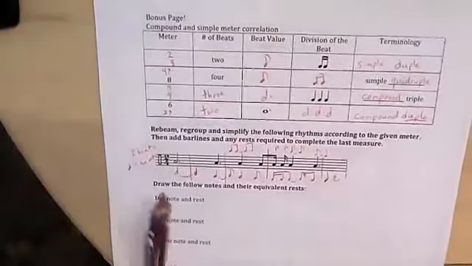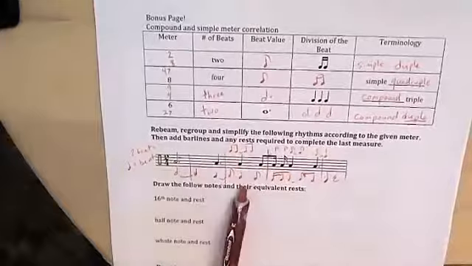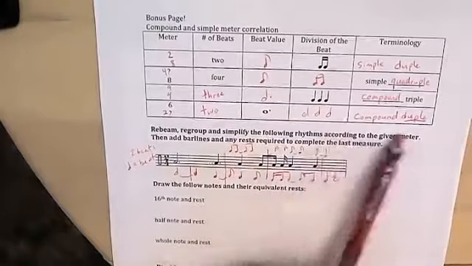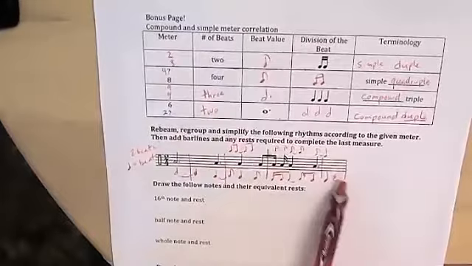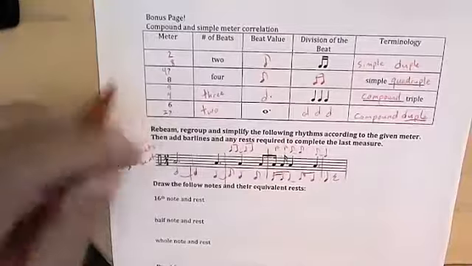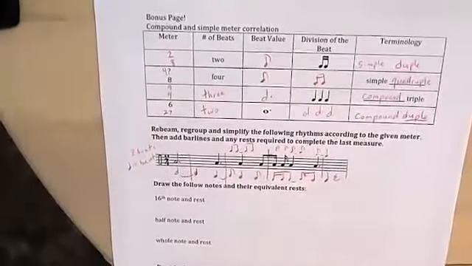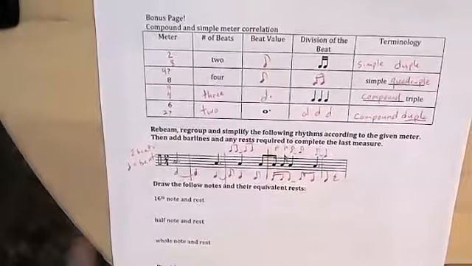Let's just make sure that I did everything. I rebeamed them and regrouped them and simplified them so that they fit inside the meter. And I added bar lines and any rests at the end to complete the measure. Half of the time, people make mistakes on this because they just don't read the instructions and do all the work. Make sure that you go back and make sure you've done that.